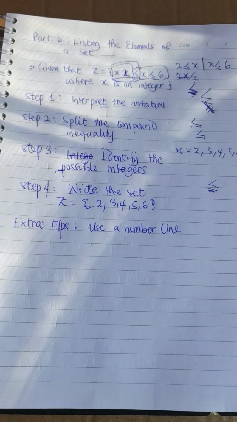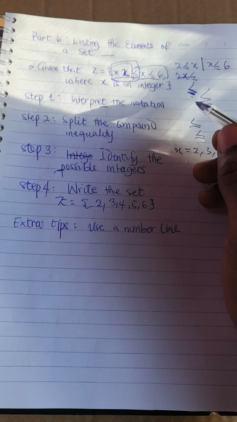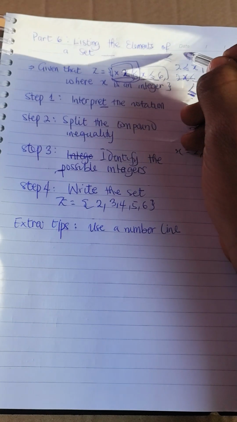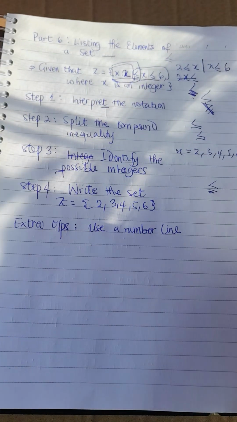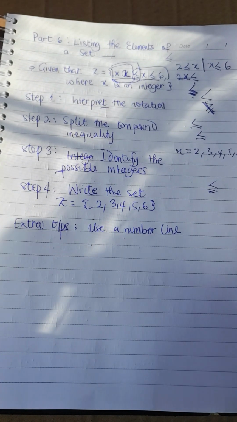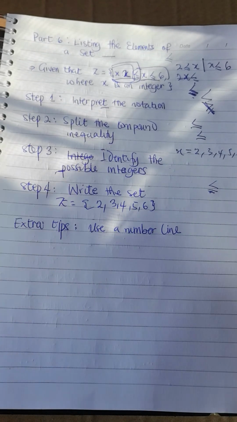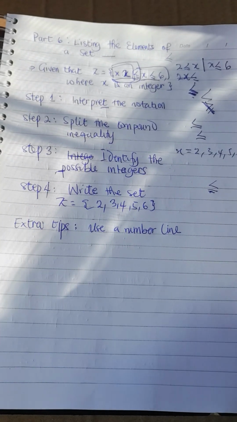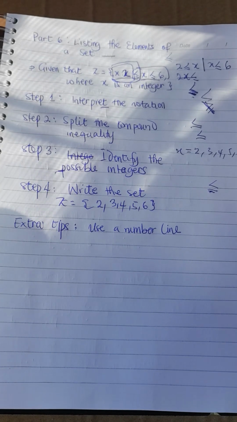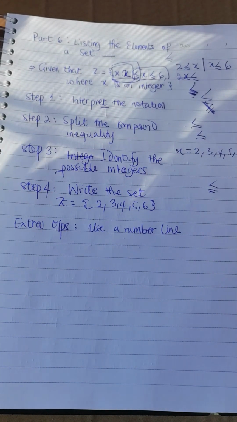In terms of English reading, we can say that for this condition to be true, both ends are included, or we are listing the numbers between 2 and 6. So 2 less than or equal to x means that 2 is included. Now when you move on to x less than or equal to 6, 6 is included. So that is what it means.